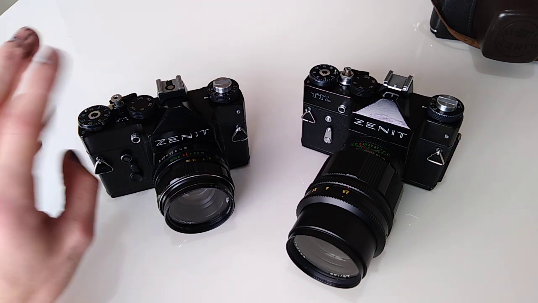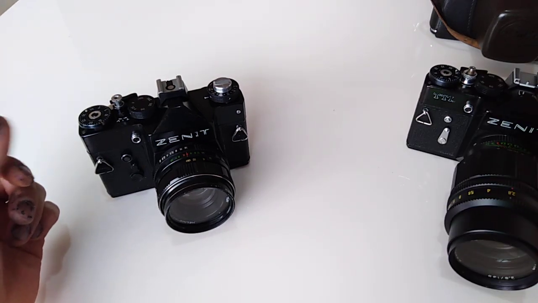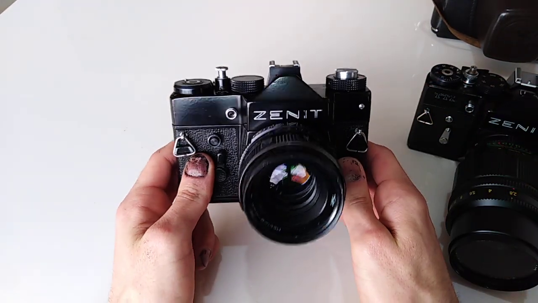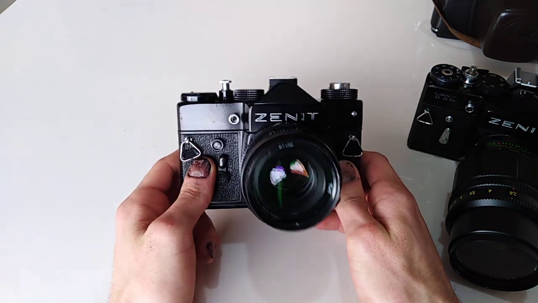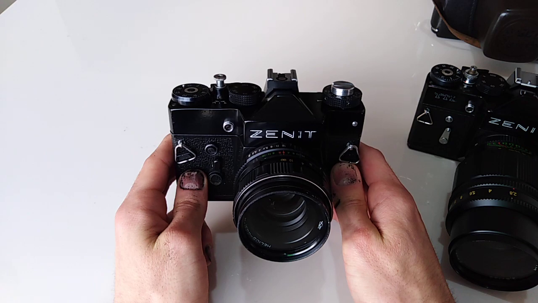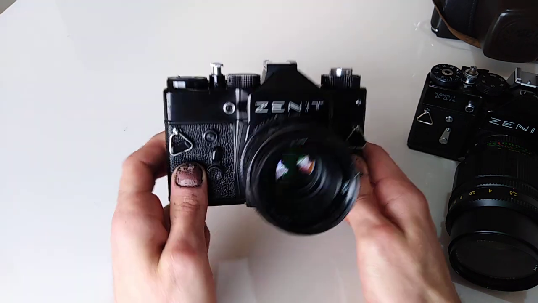So they overlapped production during 2 years. And in those years of overlapped production, this camera right here, the Zenit 12, which is an export model, is pretty much identical to the last manufacturer, to the last run of Zenit TTLs.